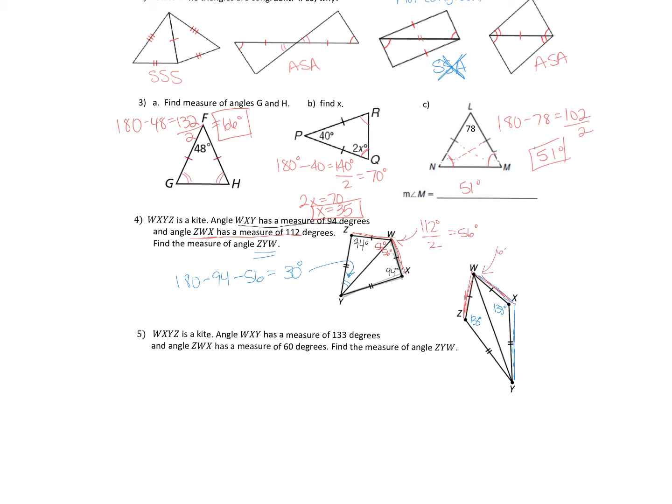The whole thing is 60, but it's being split in half. So I'm going to write in 30 and 30 on either side, since both those are going to be equal. And then this problem is asking me to find ZYW. It wants me to find this angle down here at the bottom. So 180 minus my 133 minus my 30 should give me 17 degrees.